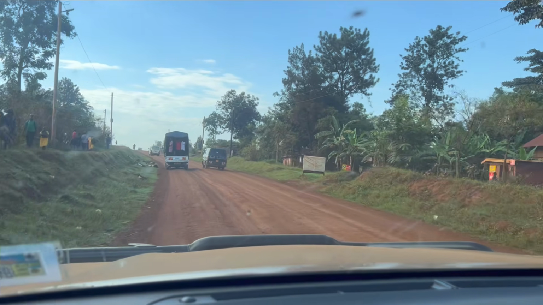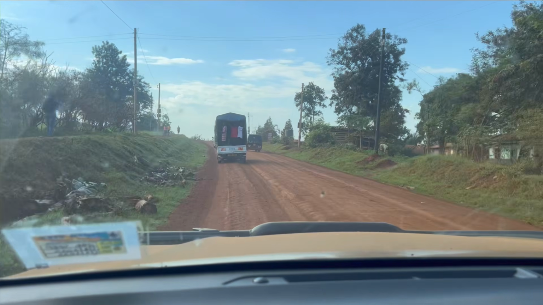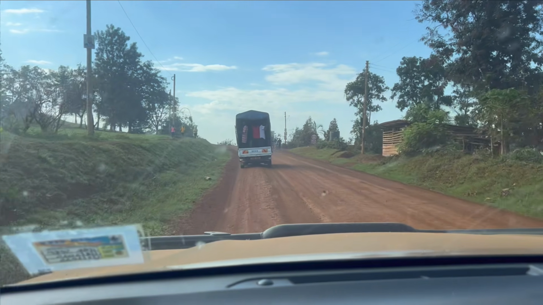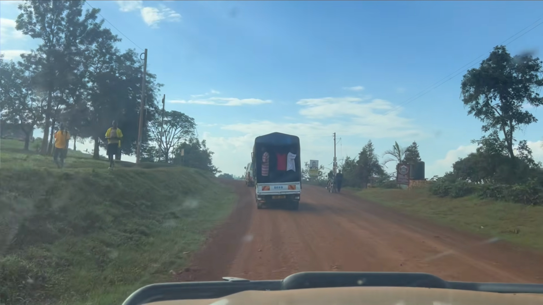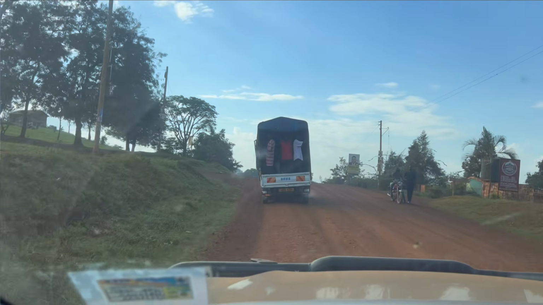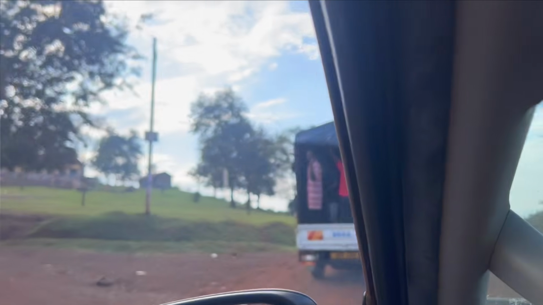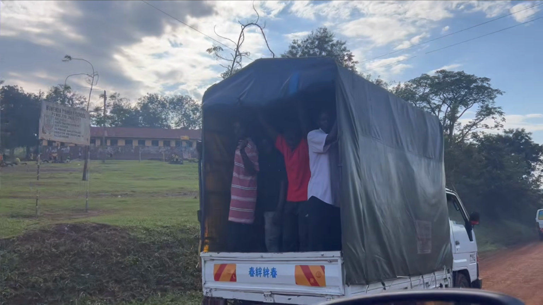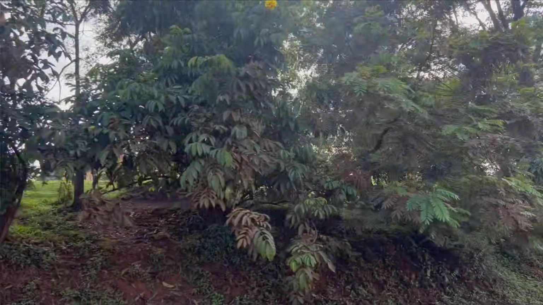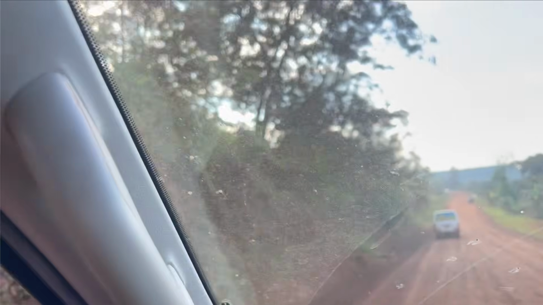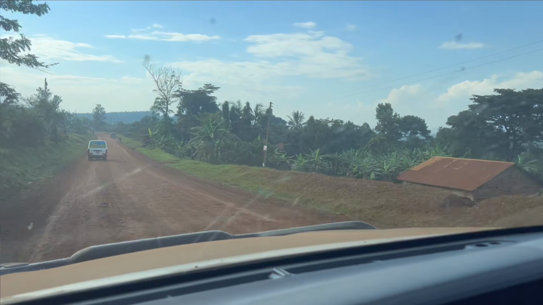I don't know. There's a lot of people in the back of that truck. Or maybe the men are going to help them go pick something up. Yeah. You can't tell. They use trucks like that as buses. So instead of sitting in a van and the trip costs you 10,000 shillings, $3, say, you ride in the back of the truck standing up and it's $1.